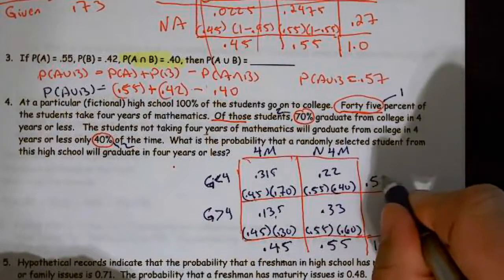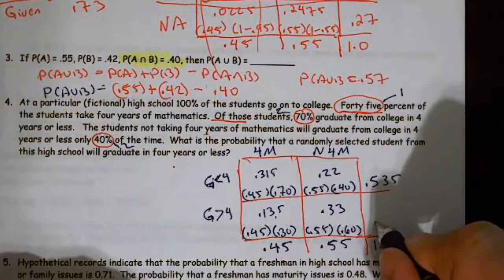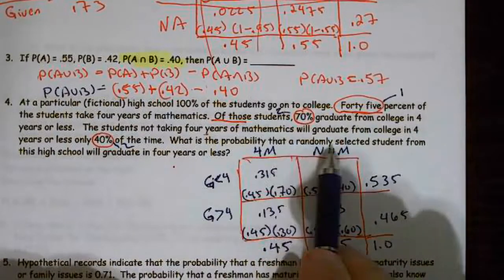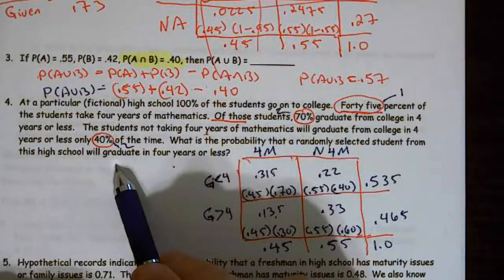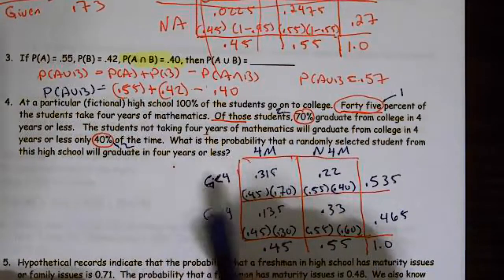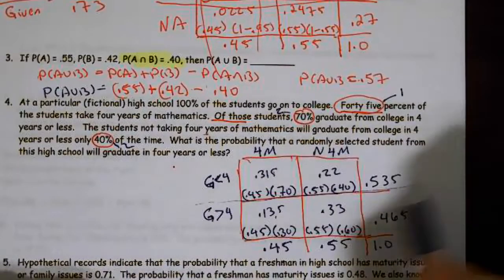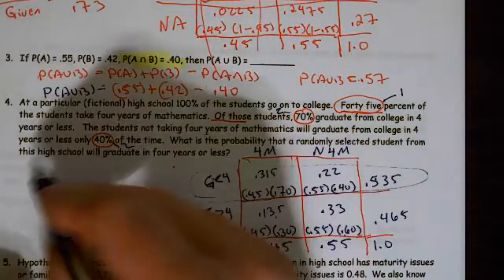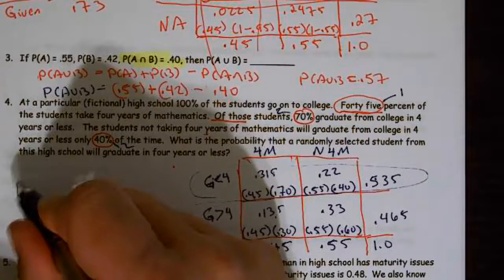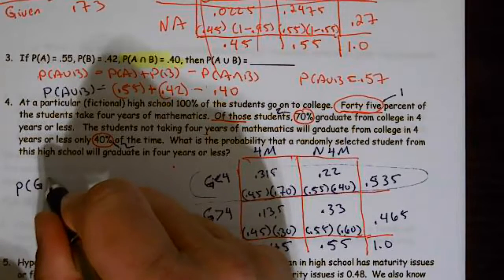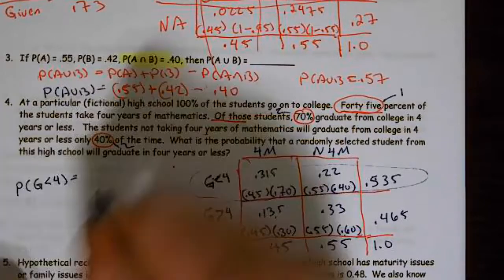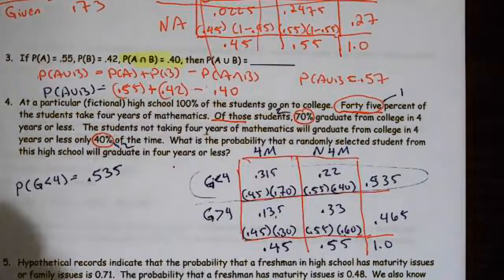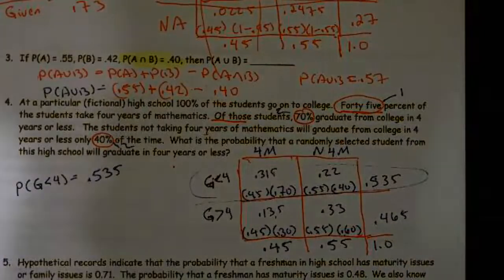And we end up with these values. All right. What's the probability that a randomly selected student from the high school will graduate in 4 years or less? Well, that means I'm just looking for this marginal probability right here, which in this case is 0.535. So we want the probability that they will graduate in less than 4 years, and that equals 0.535. All right, so that's our answer to that one.